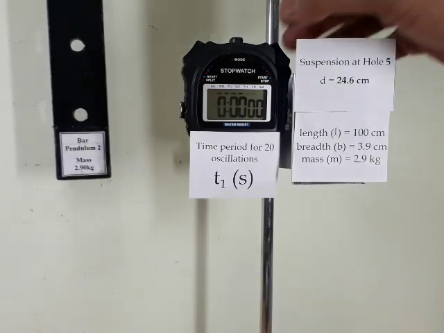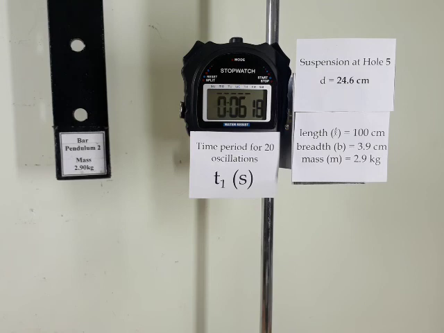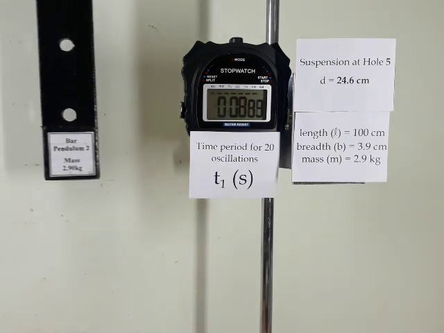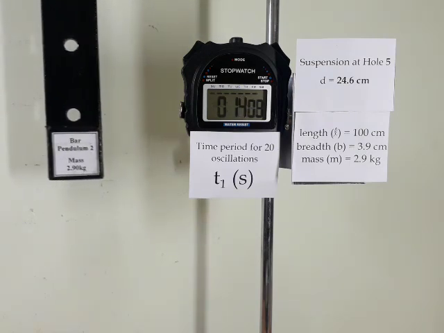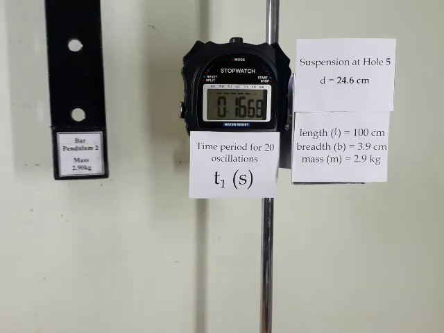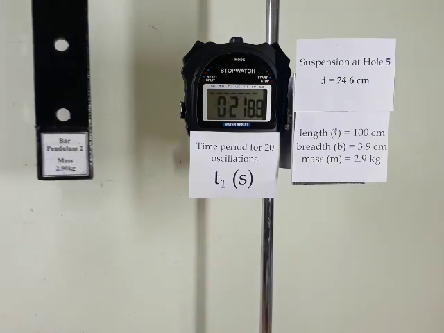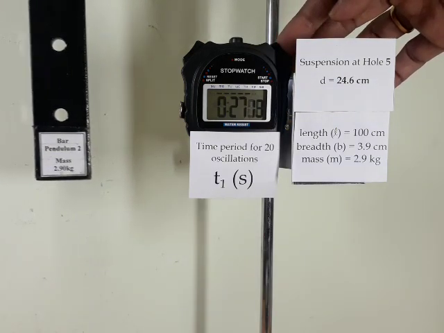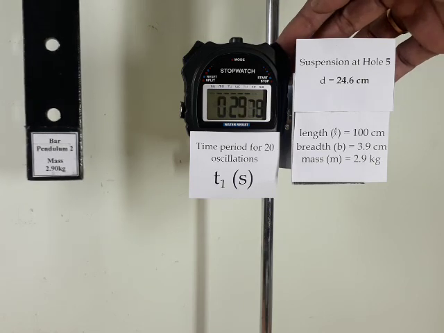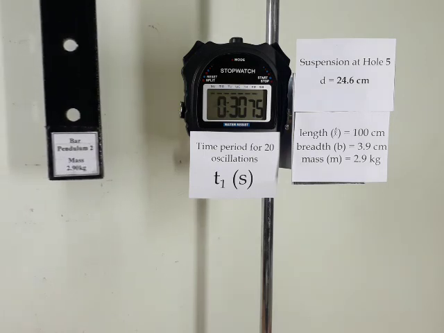Now we are starting for T1, counting up to 20. It is 30.75 seconds.